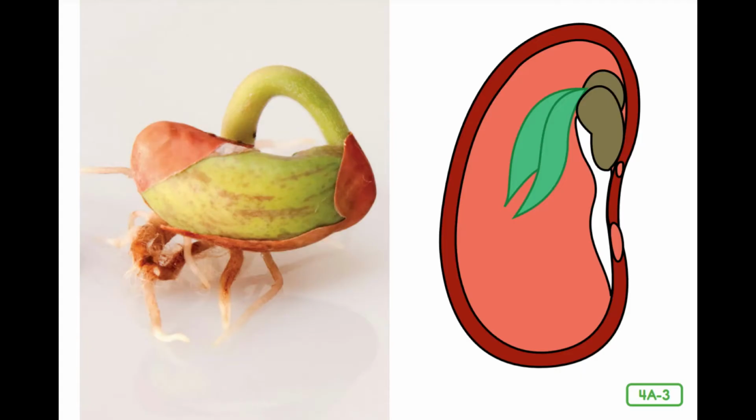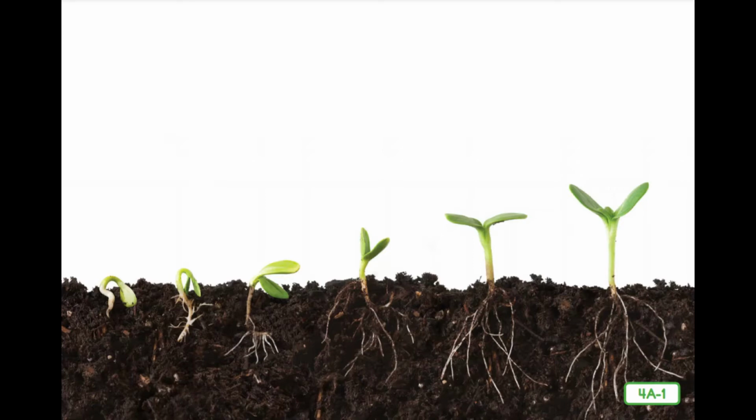A flowering plant begins its life cycle as a seed. Seeds need special conditions to germinate or begin to grow. Spring provides seeds with the right conditions to grow. Therefore, the life cycle of a flowering plant begins in spring. In spring, there is more sunlight and temperatures are warmer.